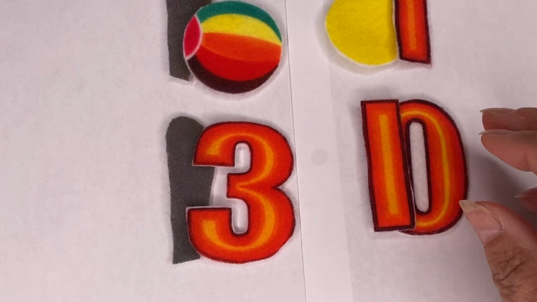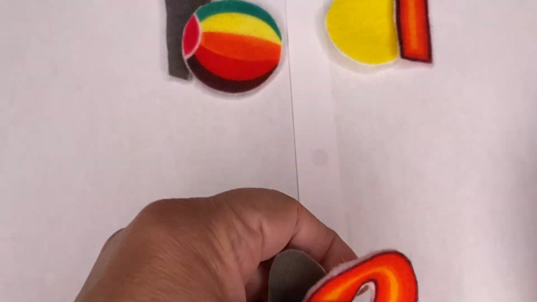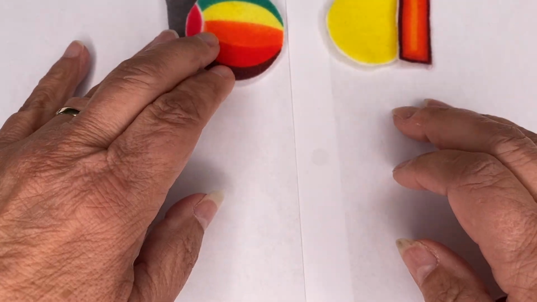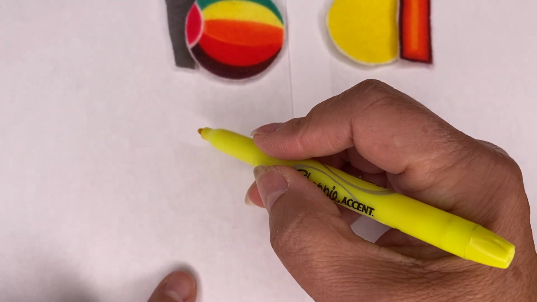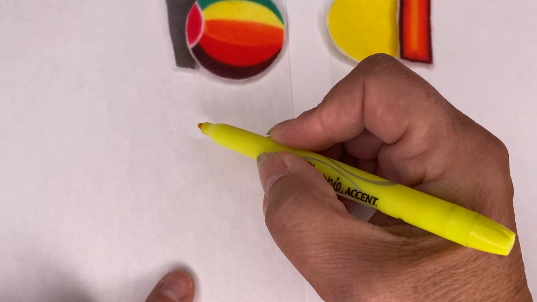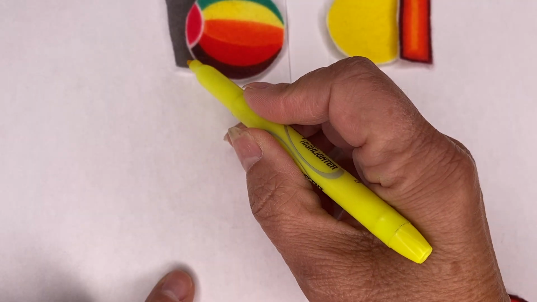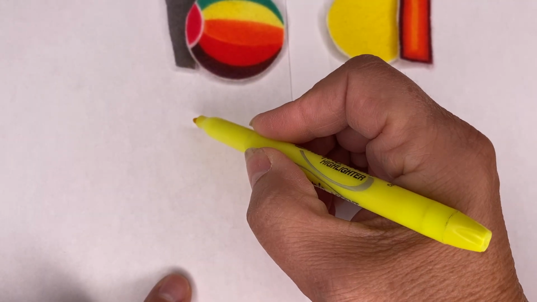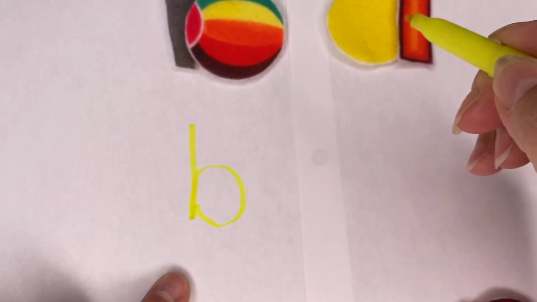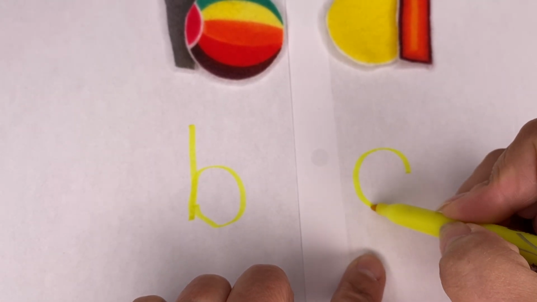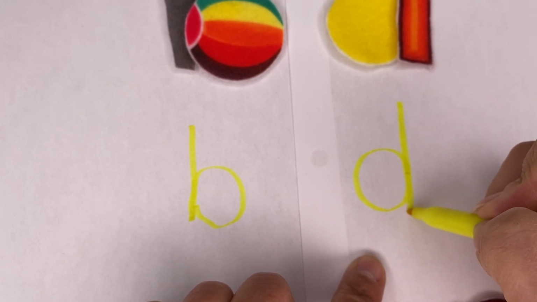Now, if you want to practice making the B's and the D's, it's a really good idea to practice them by saying the object of what you're making as you make it. So this is a bat and a ball. This is a drum and a drumstick.